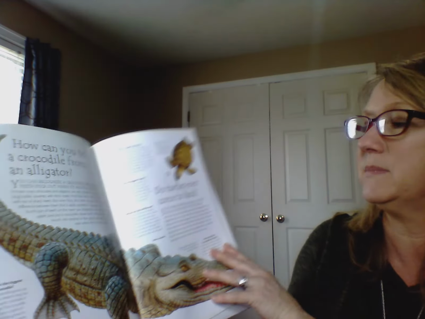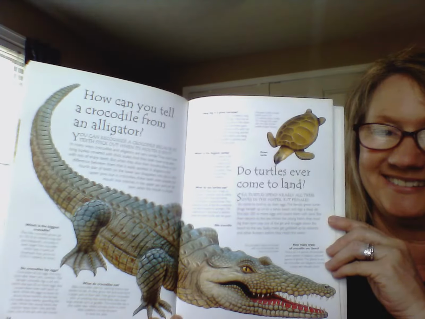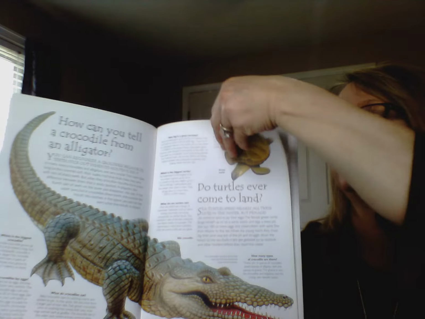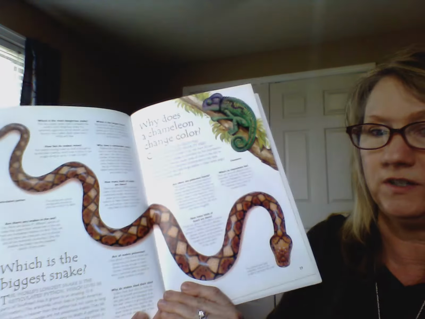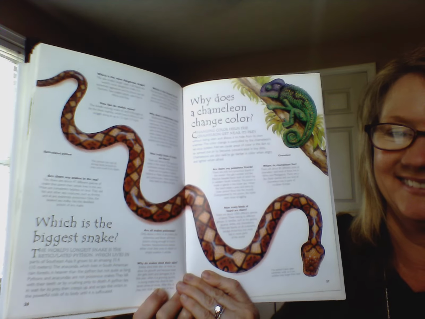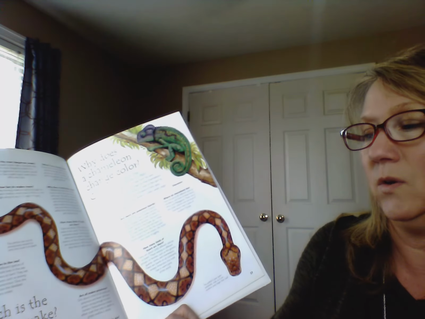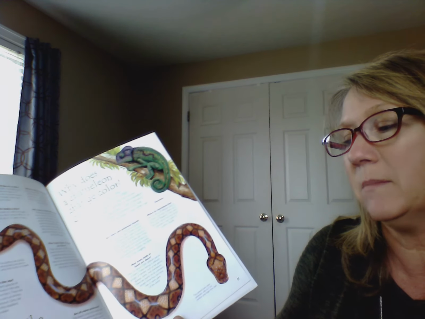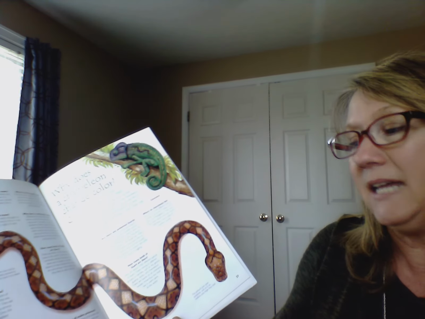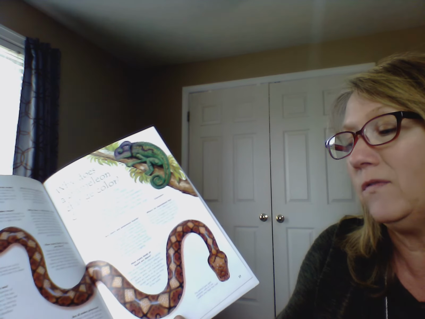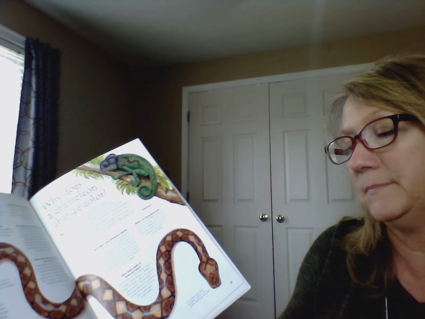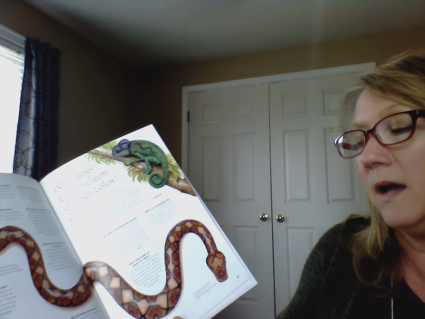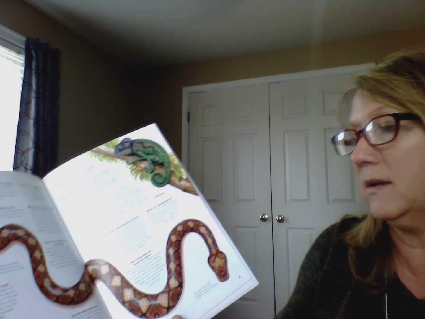And do turtles ever come to land? Sea turtles spend nearly all their lives in the water, but females do come to land to lay their eggs. Ooh, which is the biggest snake? Do you know? The world's longest snake is the reticulated python, which lives in parts of Southeast Asia. It grows to be an amazing 33 feet long. And the anaconda, it says, is heavier than the python, but not as long.